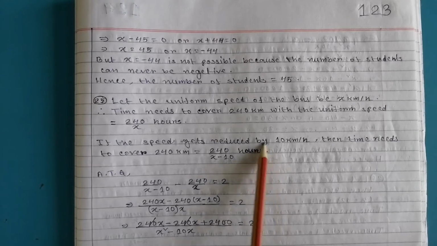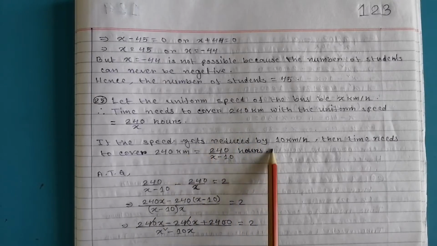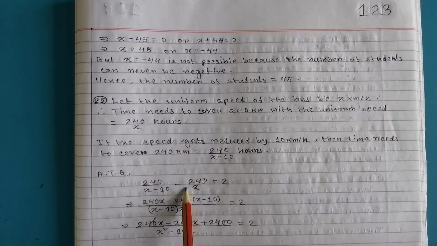2 hours longer means this time is more. It is taking 2 hours more, so it is more than the previous time. So 240 upon x minus 10 minus 240 upon x equals 2. Now take the LCM, x into x minus 10, so it will be 240x minus 240 into x minus 10. If you multiply, 240x minus 240x plus 2400 equals 2.